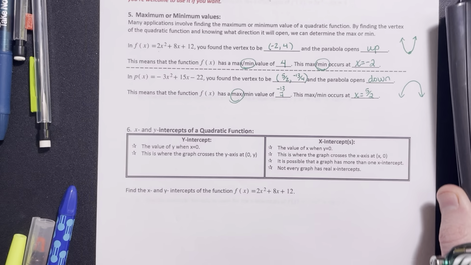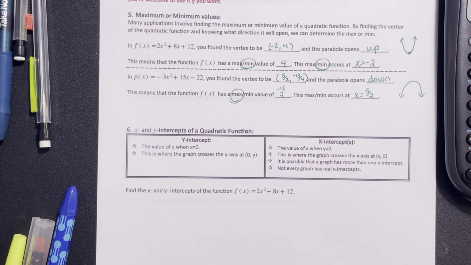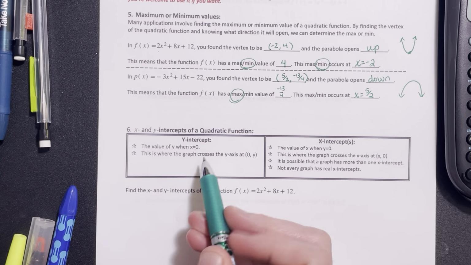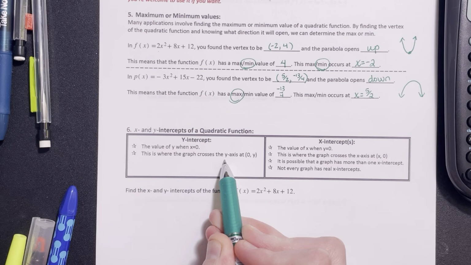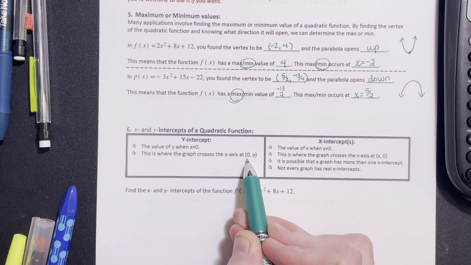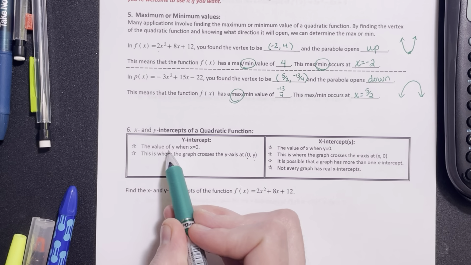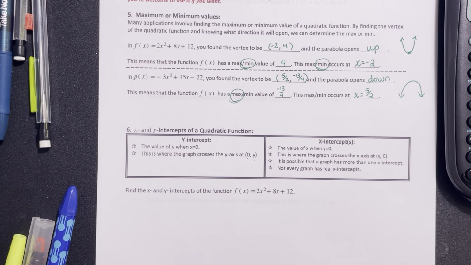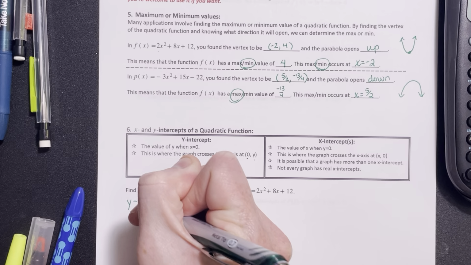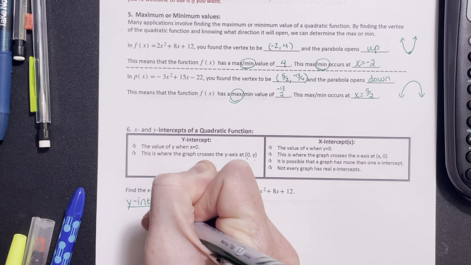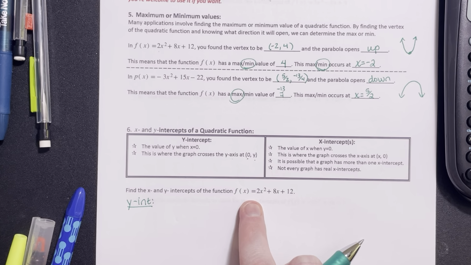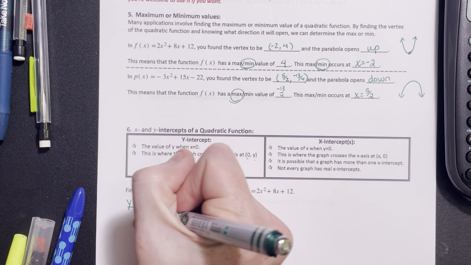As we look at x and y-intercepts of a function, this is just a general reminder of what a y-intercept is. It's when the graph crosses the y-axis, and that point's going to look like (0, some value for y). So this is the value of y when x is 0. Let's find that for this first function down here. We have 2x squared plus 8x plus 12 again.